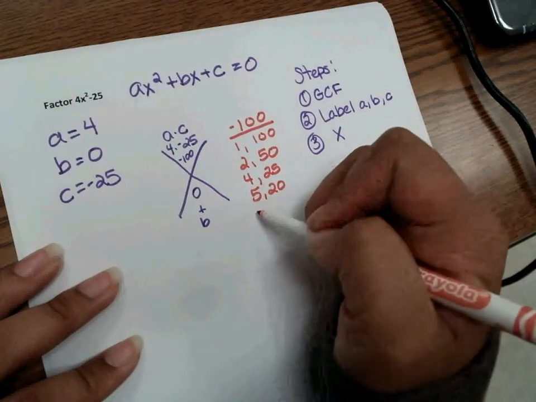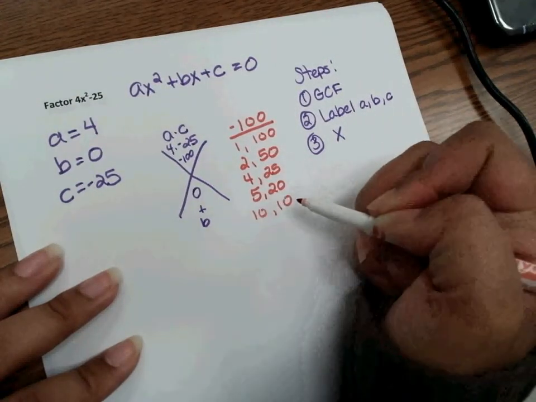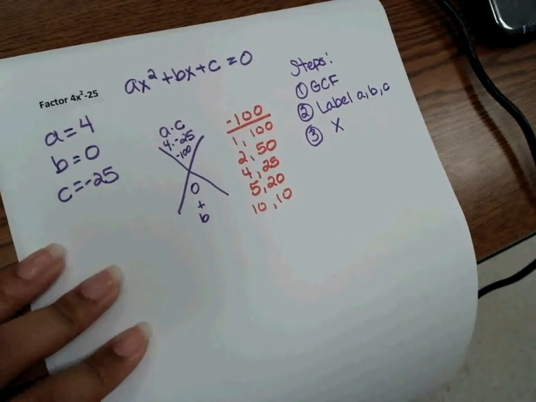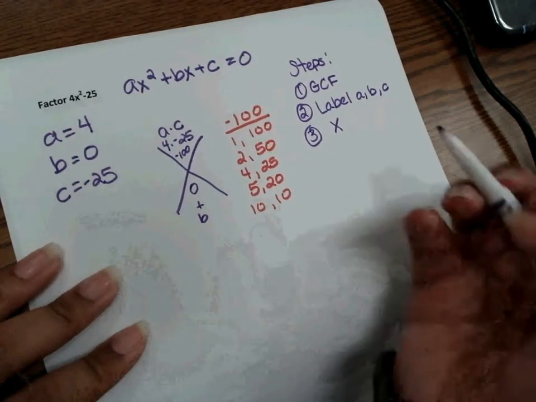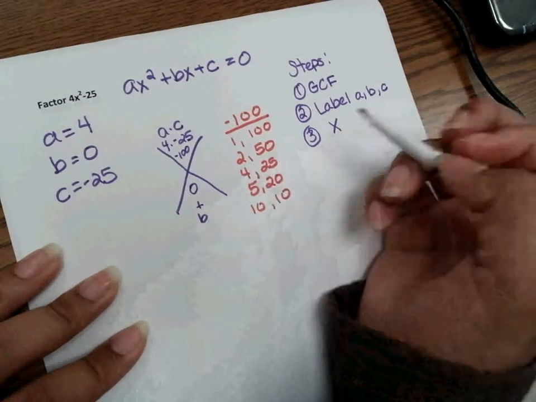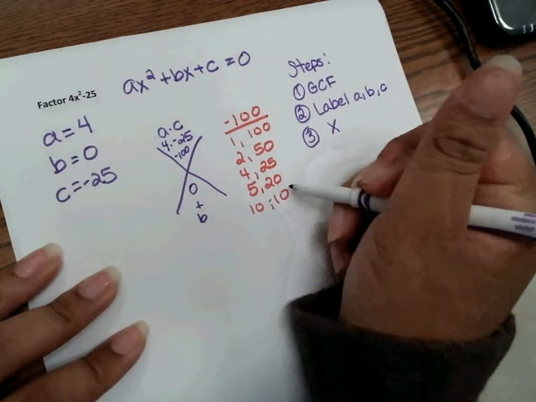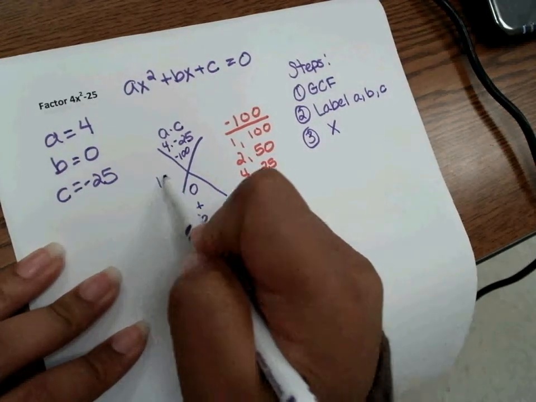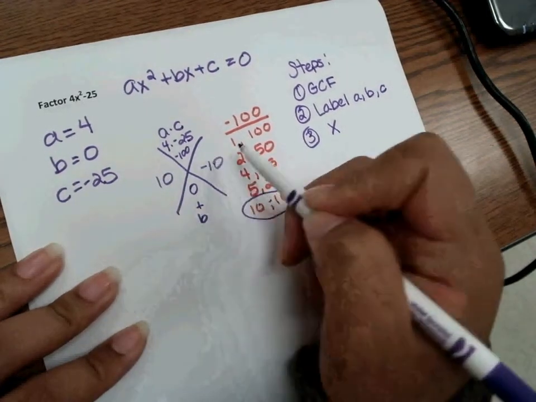So then my next one is 10 and 10, and that's it. So I want negative 100, but when I combine them, 0. So that means one of them has to be negative. So I'm going to take this and plug it back into my X game or X box.